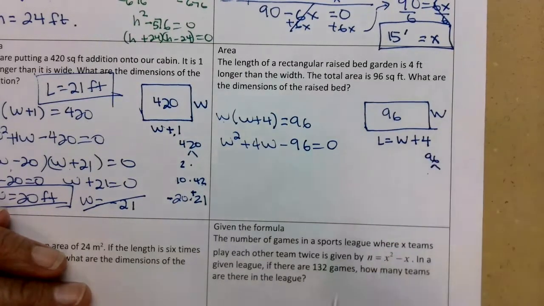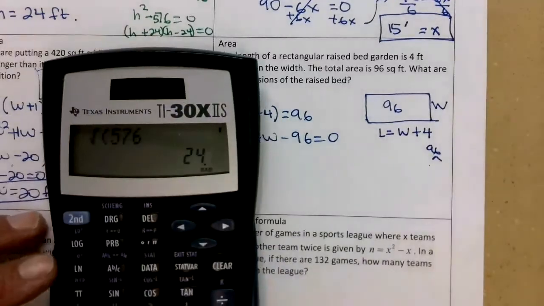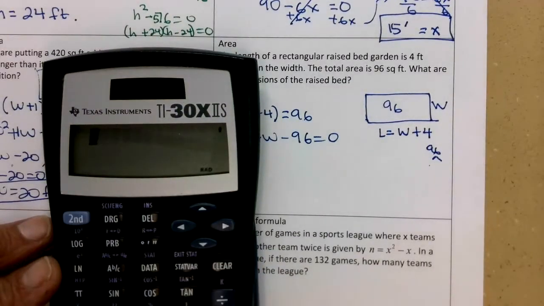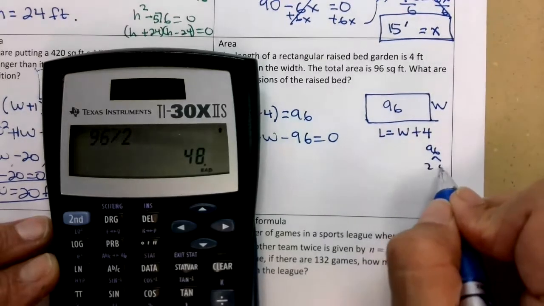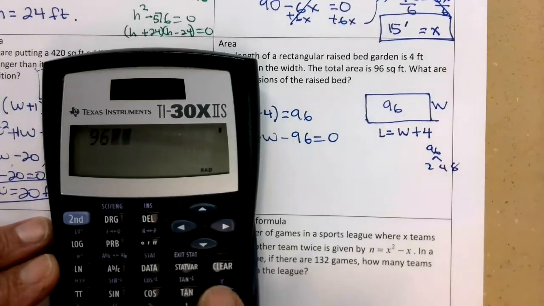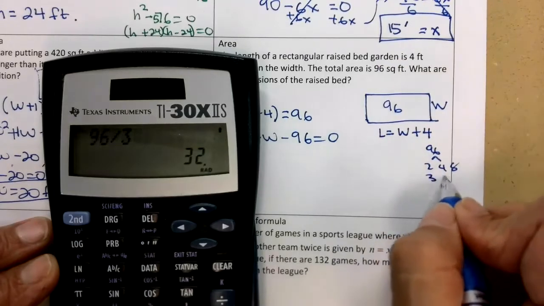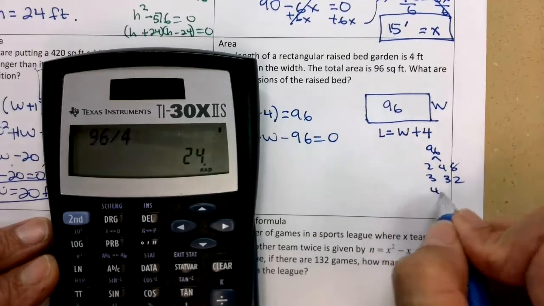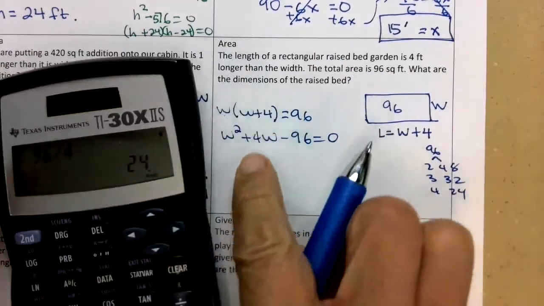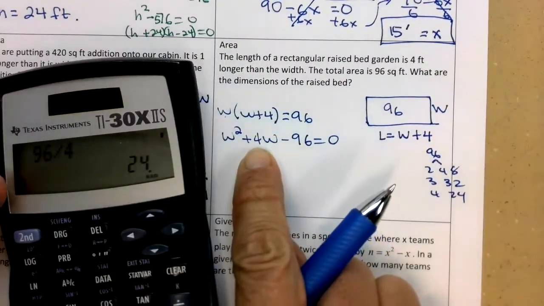96. Right, so this one I didn't write down, so I'll have to go through. So what do I have? 96 divided by 2. So I've got 2 and 48. 96 divided by 3. I got 3 and 32. 96 divided by 4. 4 and 24. Remember, I'm looking for something that will subtract to give me 4. Okay?